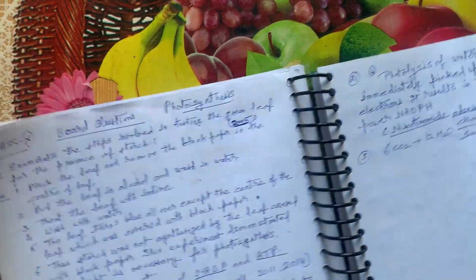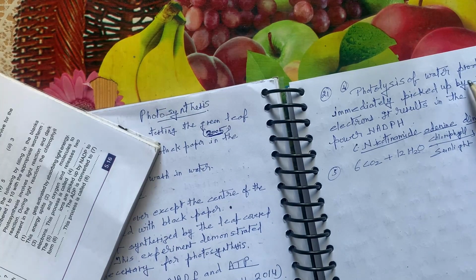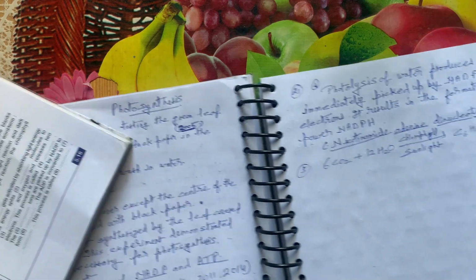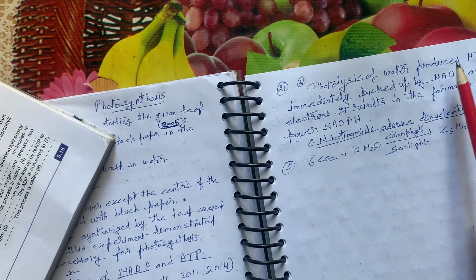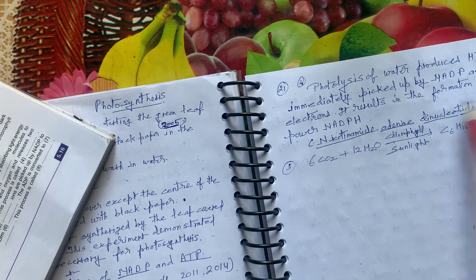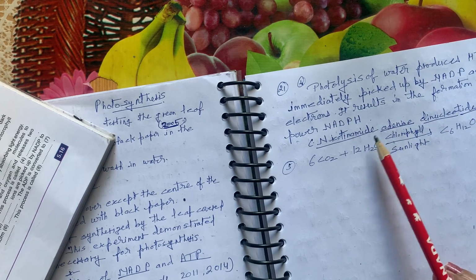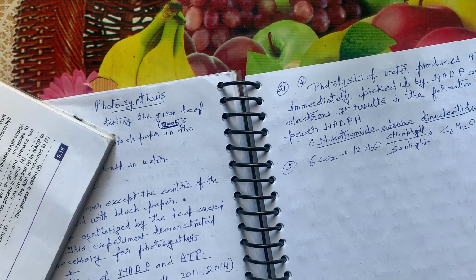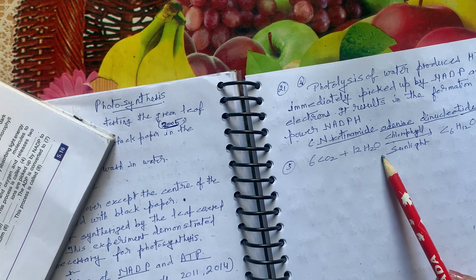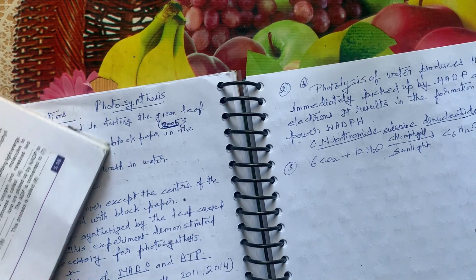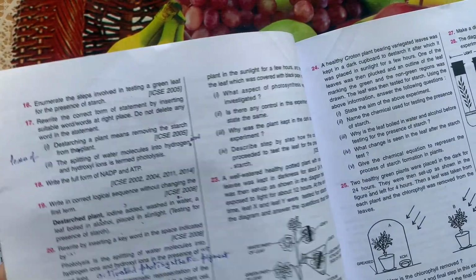In the same way, photolysis of water produces hydrogen ions. The splitting of water into hydrogen and hydroxyl ions by utilizing energy is called photolysis of water. It is immediately picked up by the NADP activated by electrons, and so the reducing agent is formed, NADP, that is nicotinamide adenine dinucleotide phosphate. Carbon dioxide and water in the presence of chlorophyll and sunlight form glucose, with oxygen and water given out.